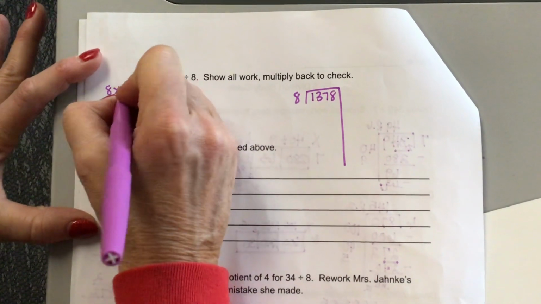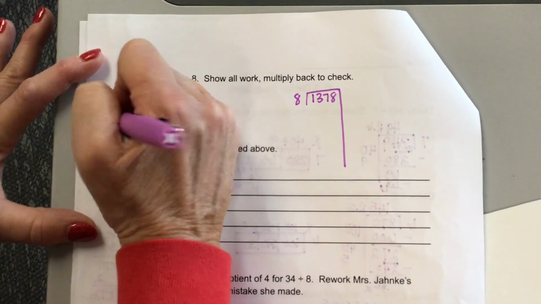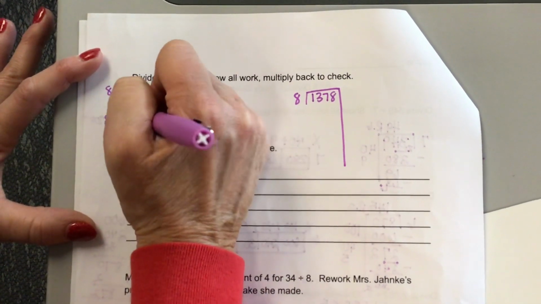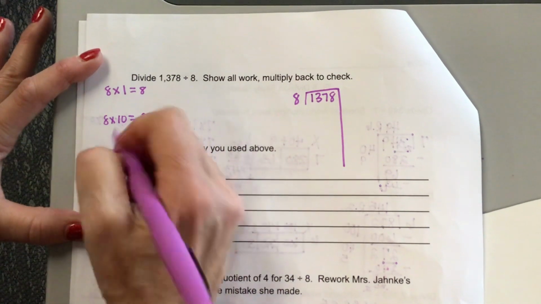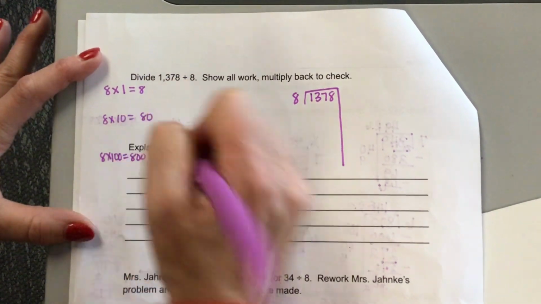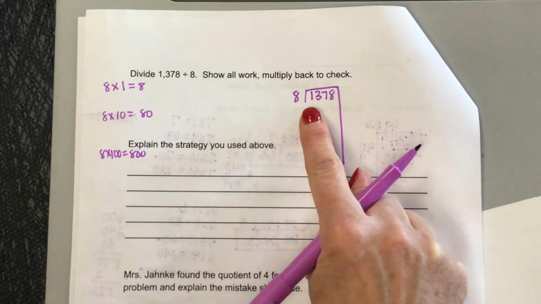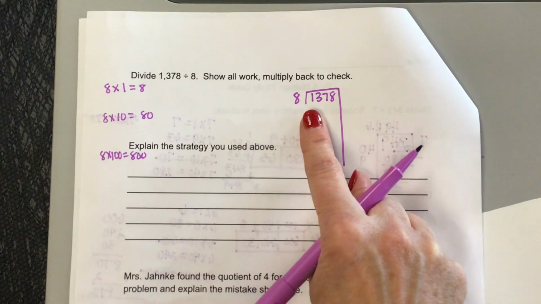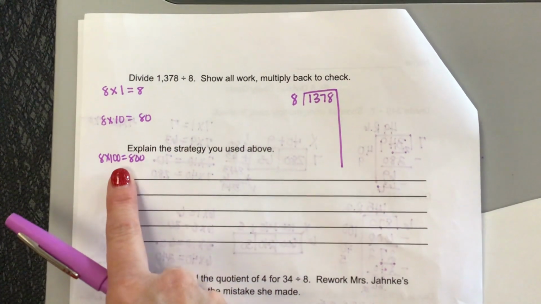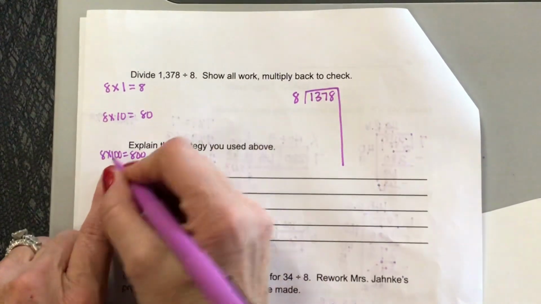Over here to the left, I'm doing 8 times 1 is 8. 8 times 10 is 80. And 8 times 100 is 800. I know that 8 times 1,000 is 8,000, and that's going to be too big, so I'm not even going to multiply that. But can I subtract 800? Yes. Now, can I get closer?